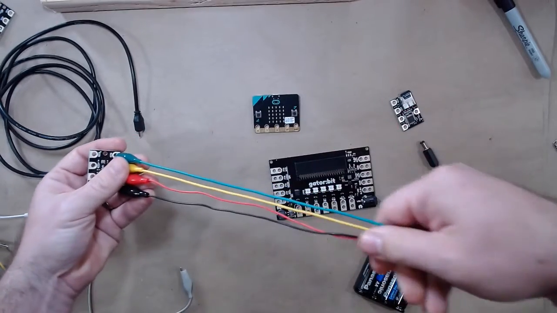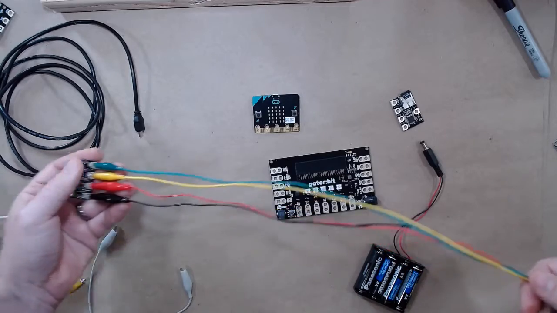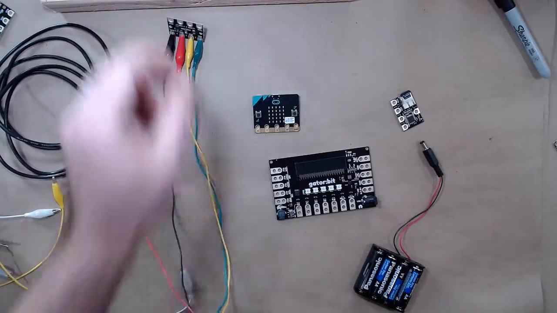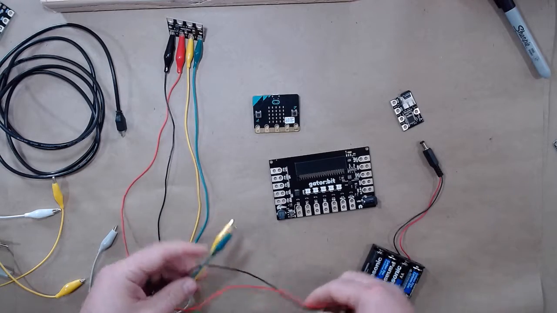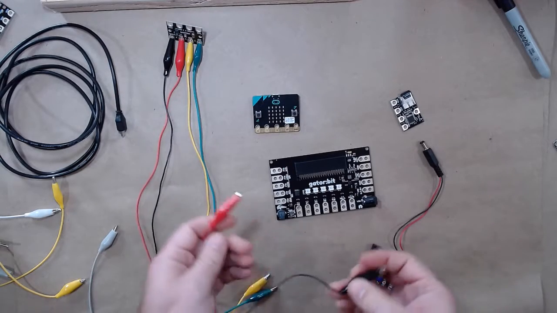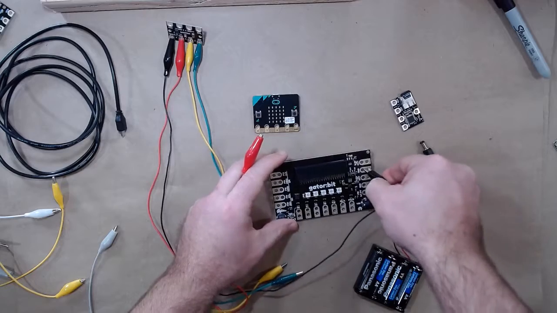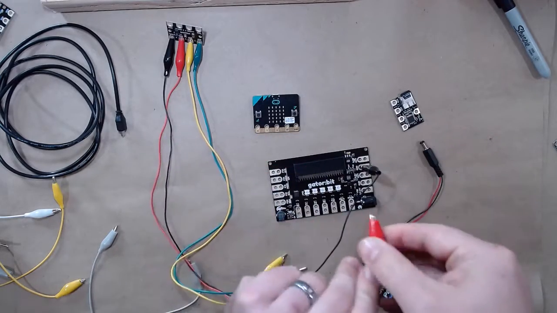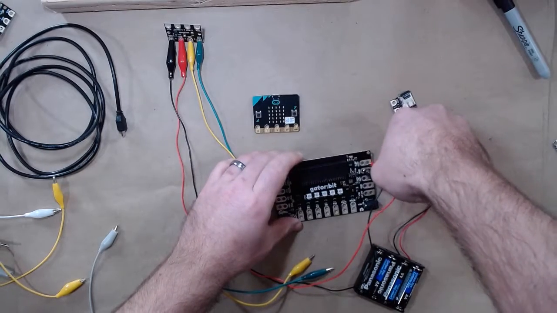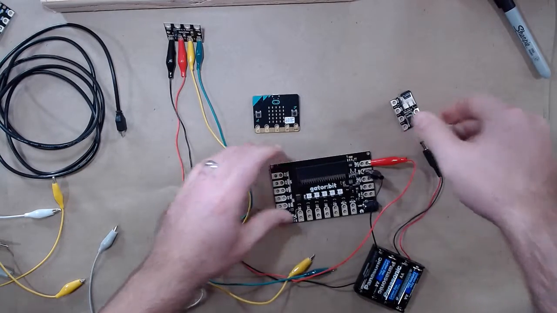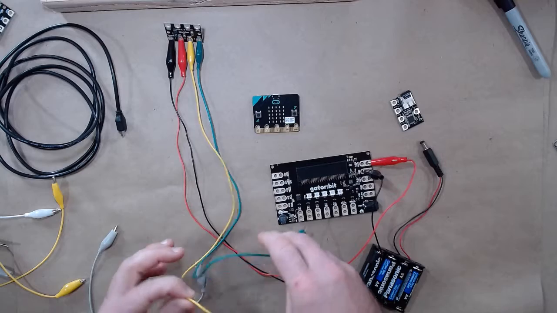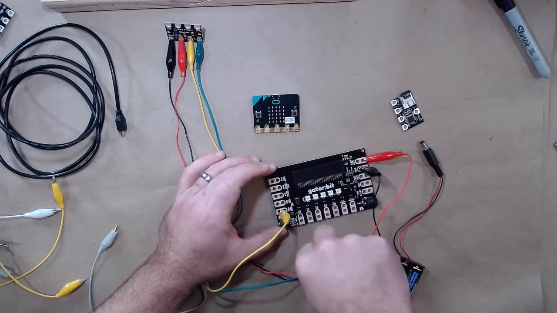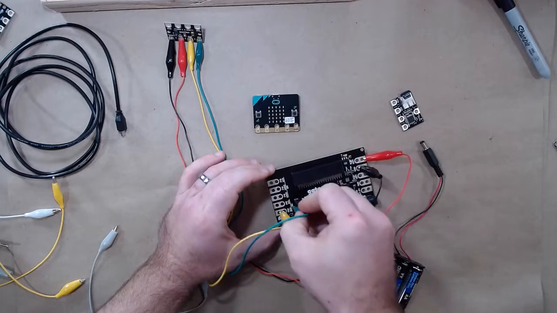So I have my bus, my street of wires. I can place that up there, and I'm going to clip in my ground and my 3v3 as well. Now my yellow is data or SDA, and green is SCL.